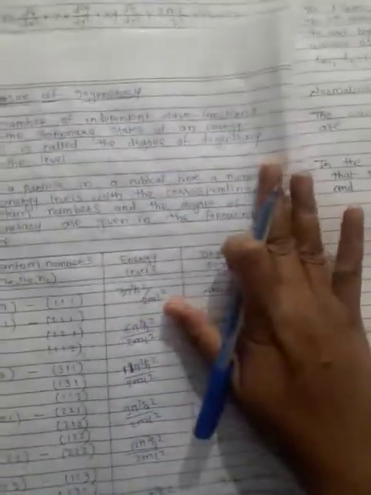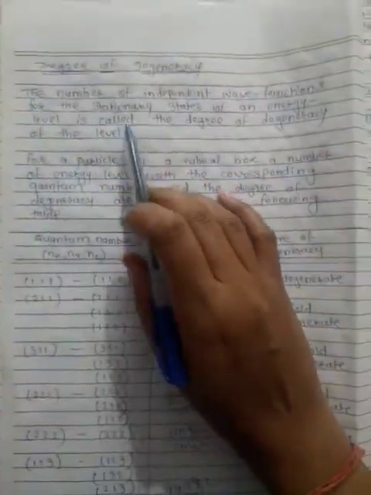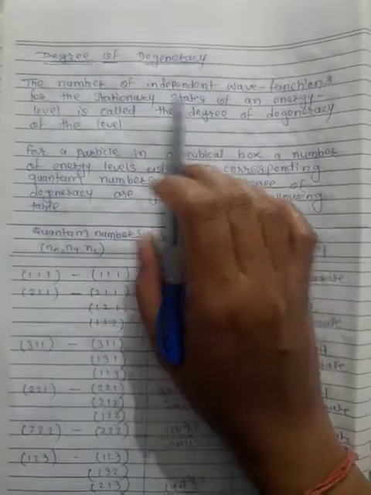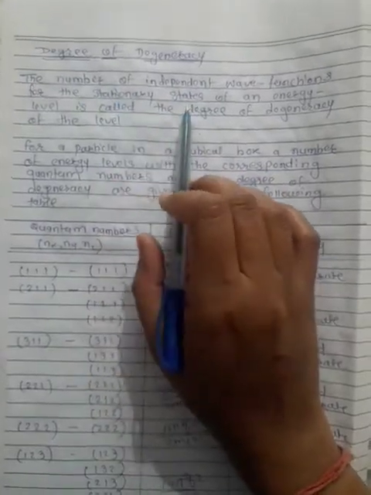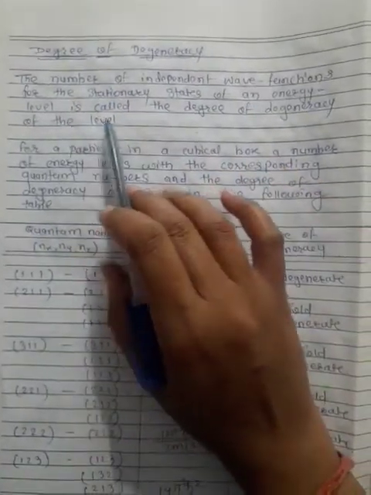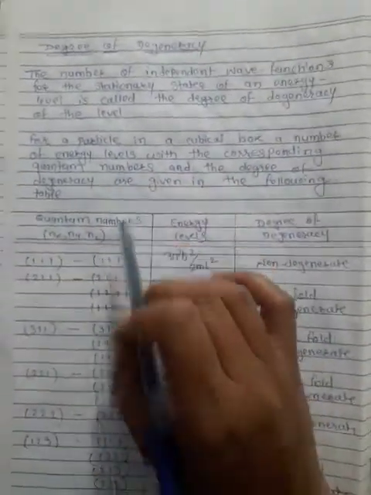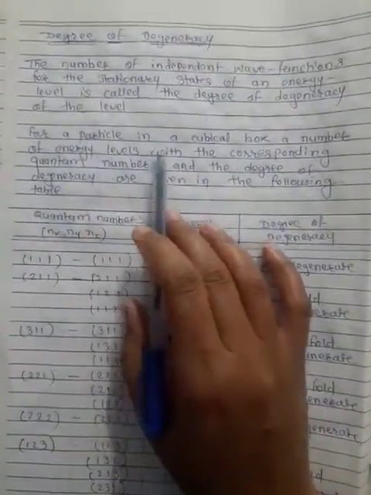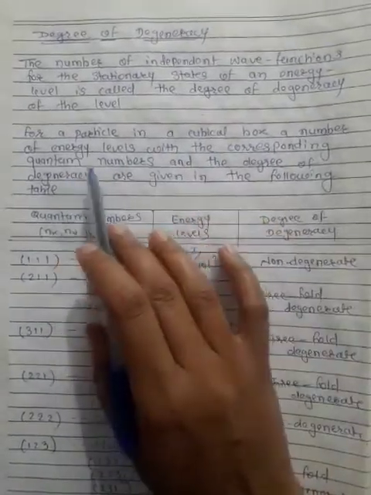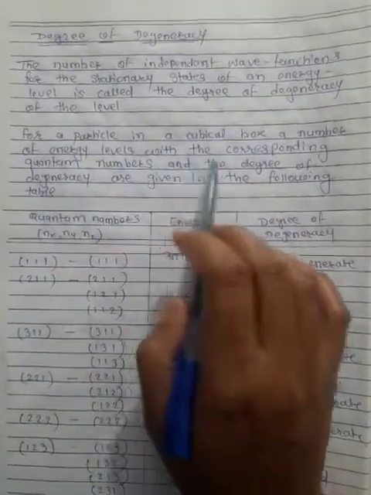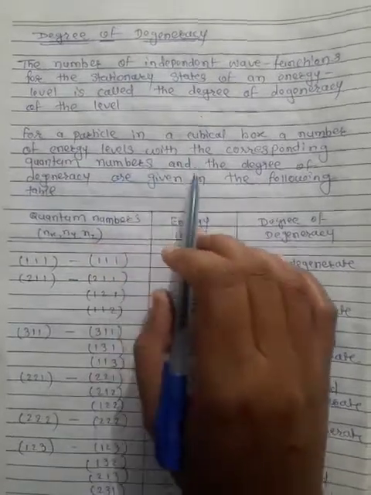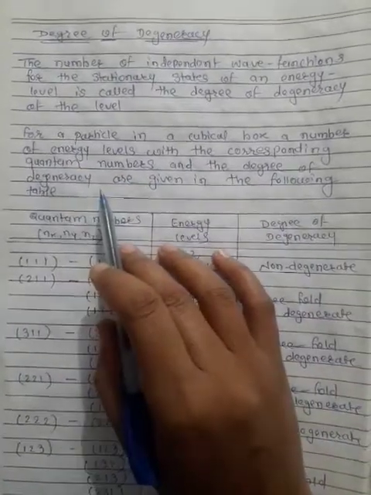Okay, the next is the degree of degeneracy. For the degree of degeneracy, we consider the number of independent wave functions for the stationary state of an energy level, which is called the degree of degeneracy of the level. For that we consider a particle in a cubical box, with the number of energy levels, the corresponding quantum numbers, and the degree of degeneracy given in the following table.